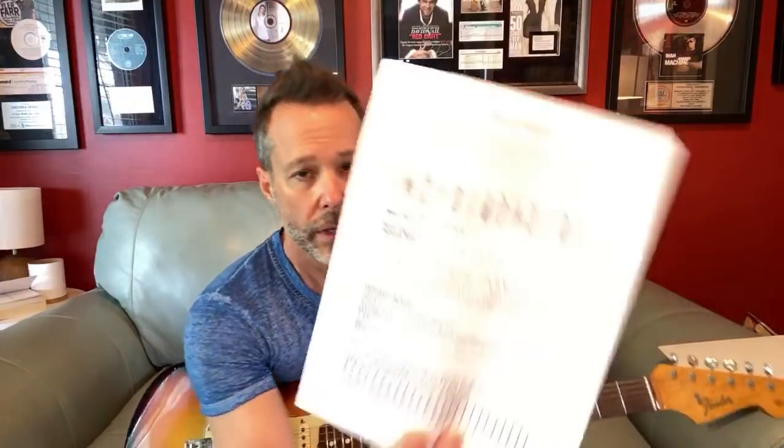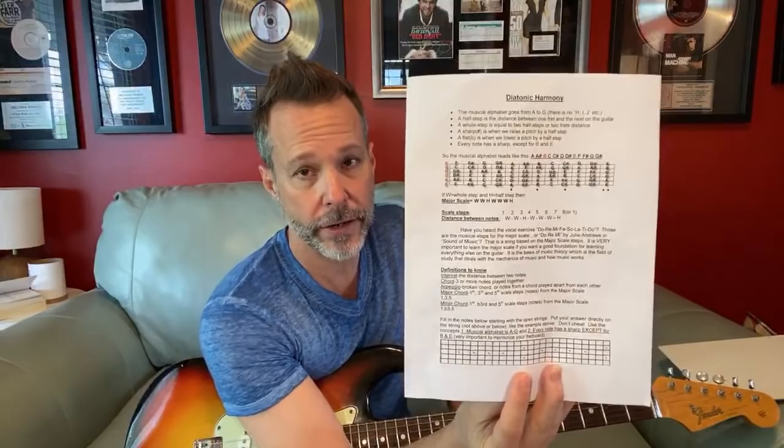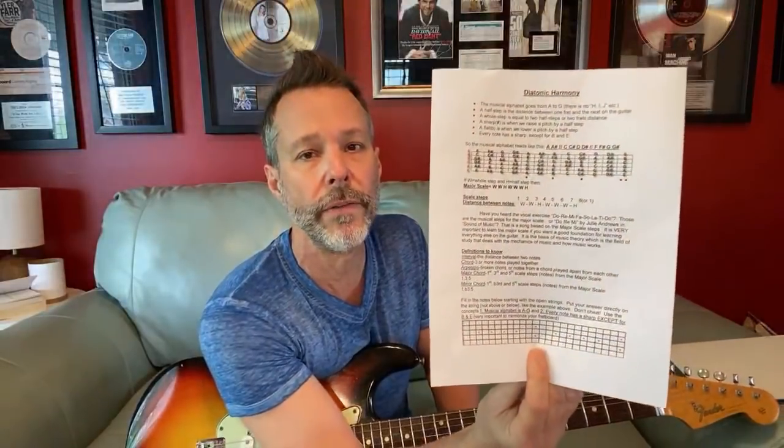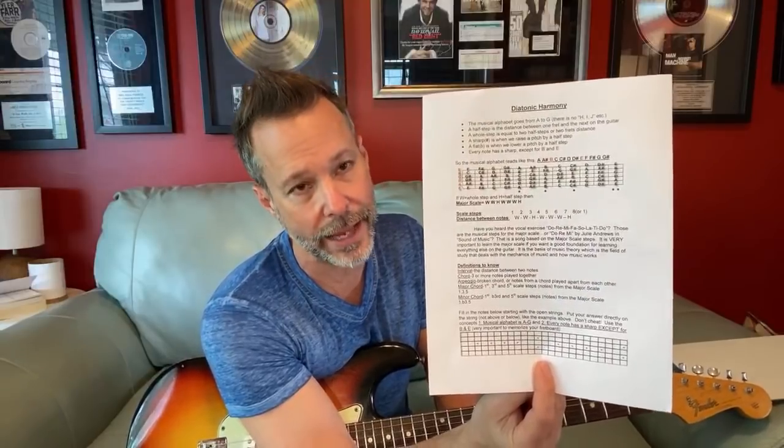So this fun little page here is literally, I've said this before, if you know this one page, you're going to know more than most people, and this is the very cornerstone of all music. Classical, rock, blues, jazz, country, it doesn't matter. This is the cornerstone, okay? Writing songs, writing chord progressions, melodies, and everything else. This stuff is going to help you understand things significantly.